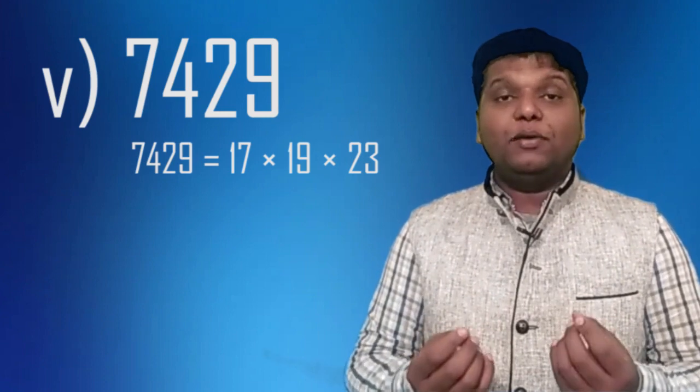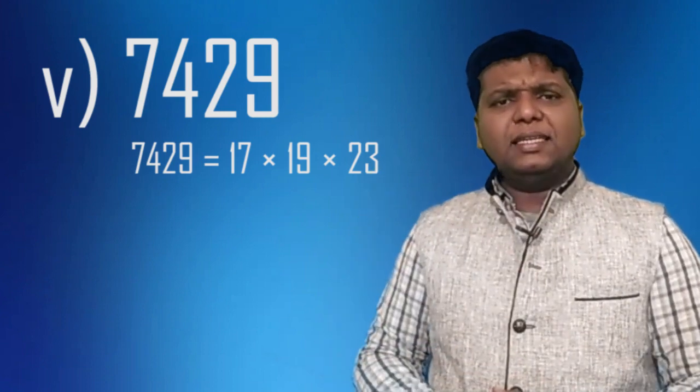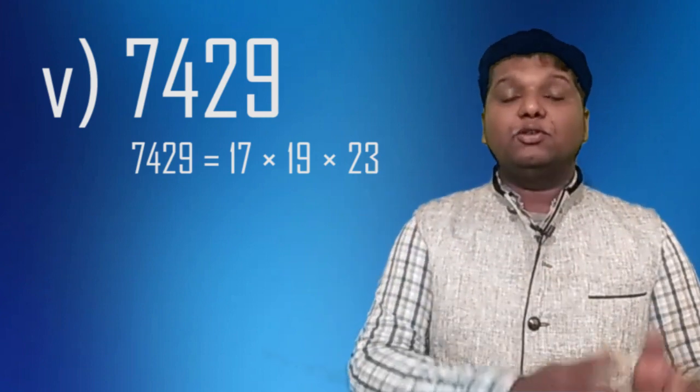Clear? This is how you have to express it. You have to just divide and check. Then you have to copy them. That's all. Hope you understood.